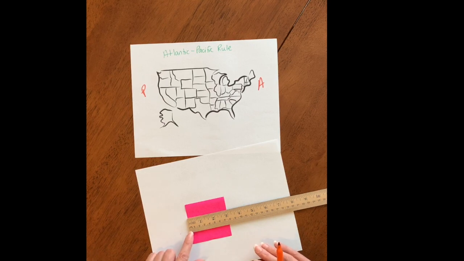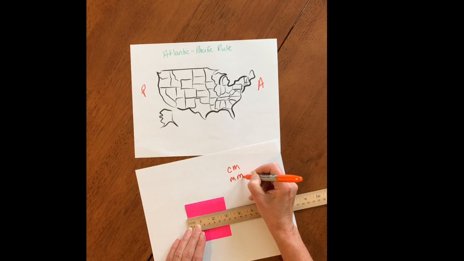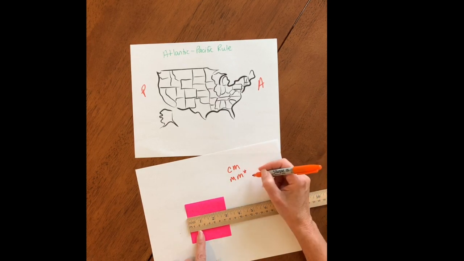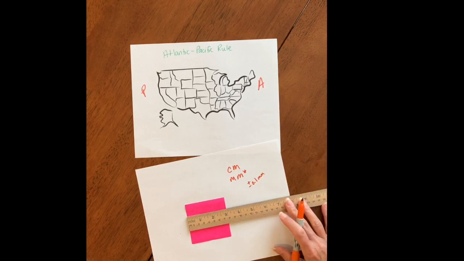So there's centimeters, and then millimeters is the smallest unit. So we can estimate that the error reading would be 0.1 millimeters.